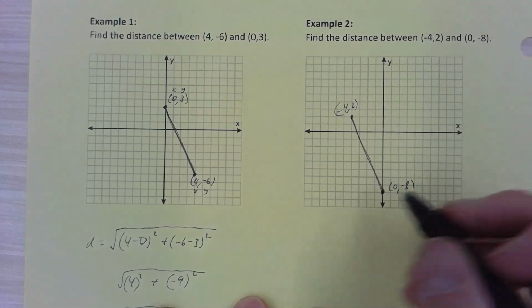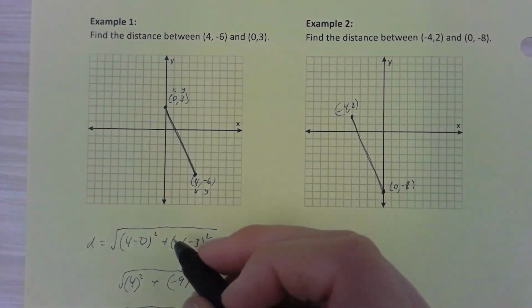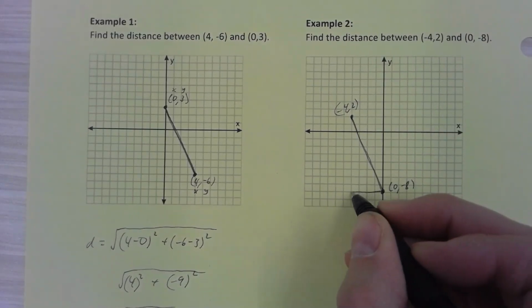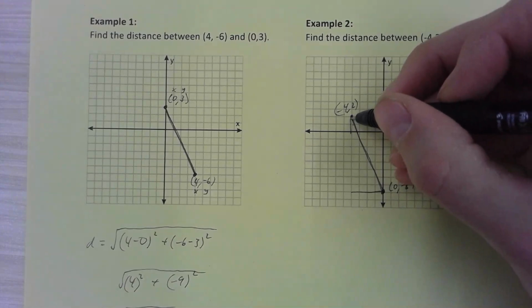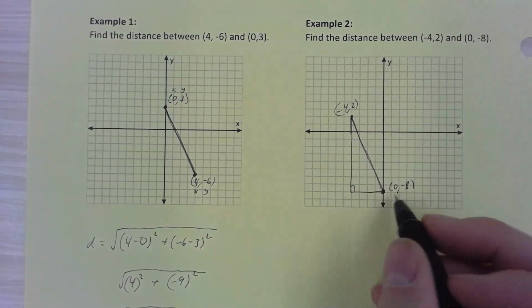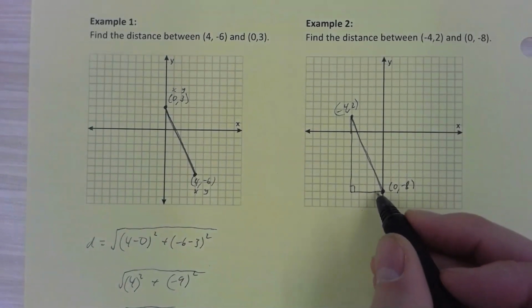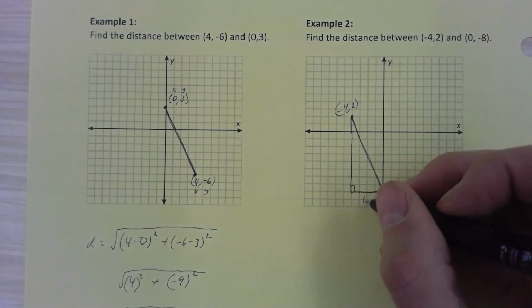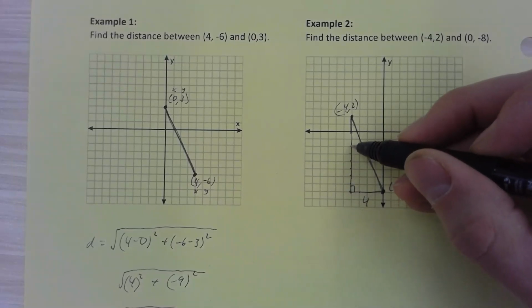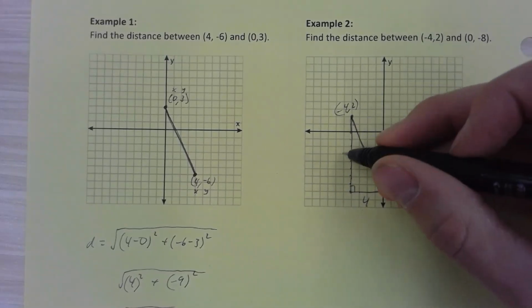Now, instead of writing out the formula as I did here, I'm going to draw the horizontal and vertical distances. In this one, my horizontal distance, I can count 1, 2, 3, 4 units. And my vertical distance, I can count 1, 2, 3, 4, 5, 6, 7, 8, 9, 10 units.